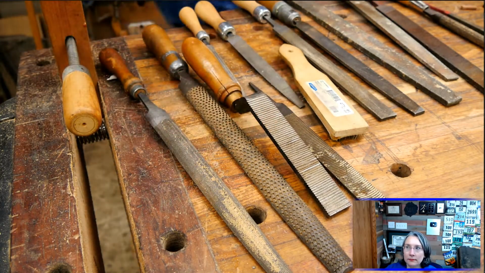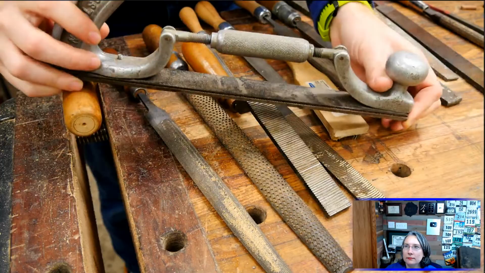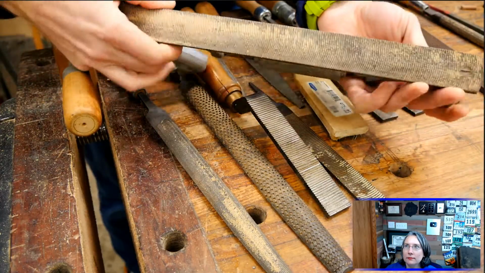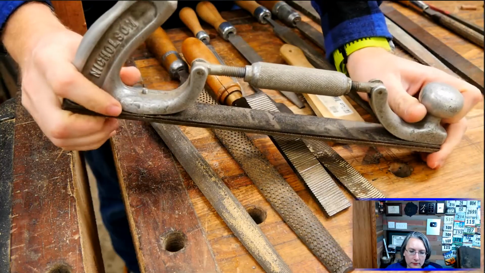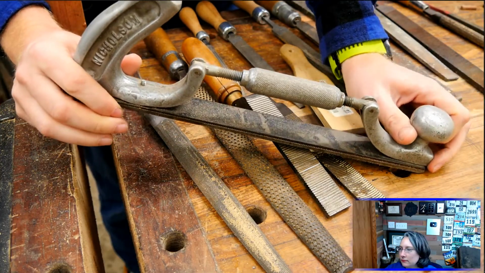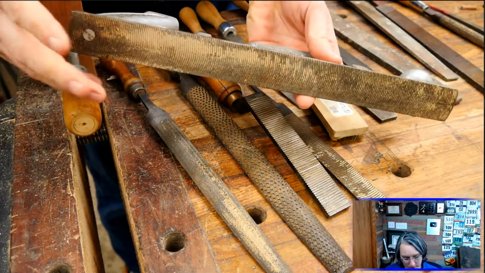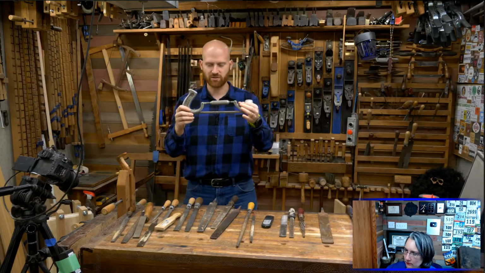Oh, I didn't grab the Nicholson float. You grab this. Now this is a file holder, a Nicholson file holder or float. In this case, I have a float in here. And these were initially used for woodworking, but then along came automotive, and these became all the rage in automotive bodywork.